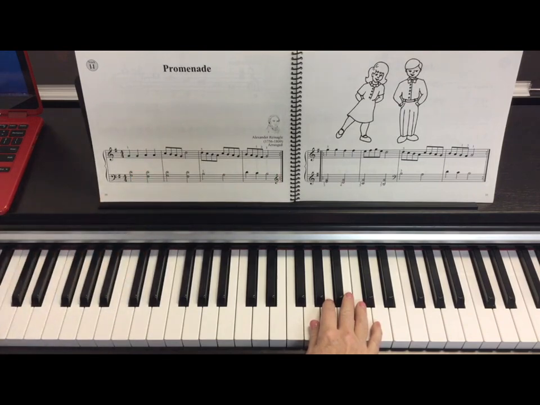Let's do our right hand first. Ready, play. So, so, la, la, do, ti, la, so, re, re, do, ti, la, so, fi, so. Do it again. So, so, la, la, do, ti, la, so, re, re, do, ti, la, so, fi, so.